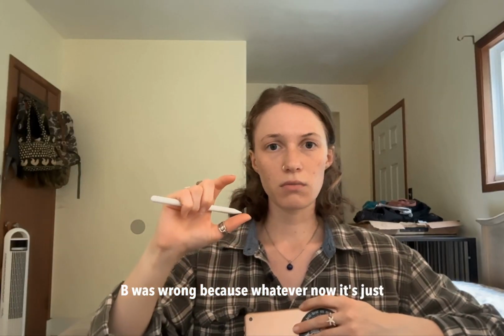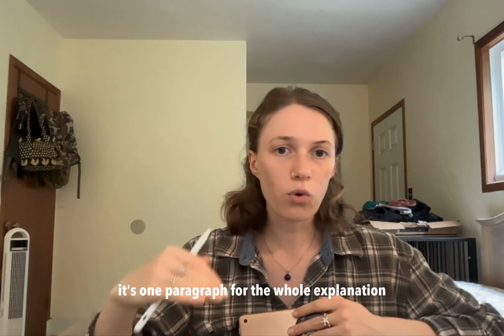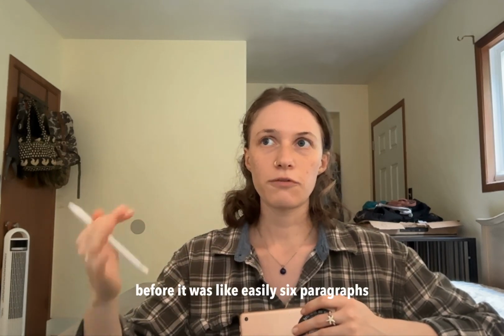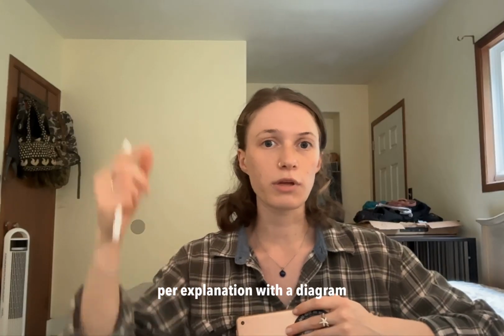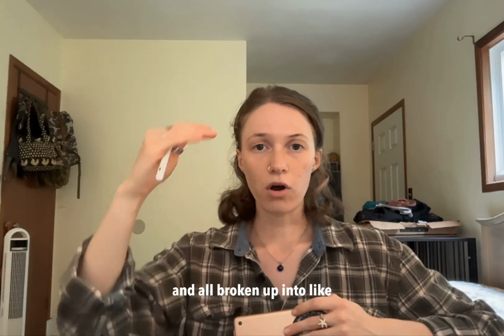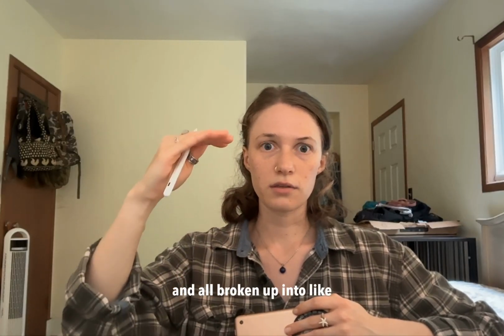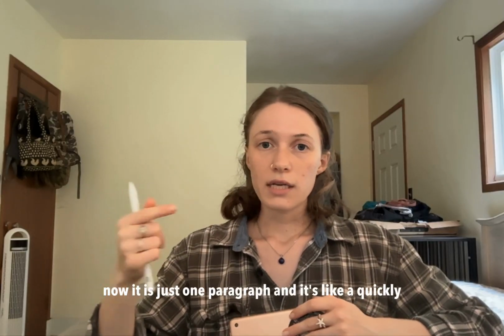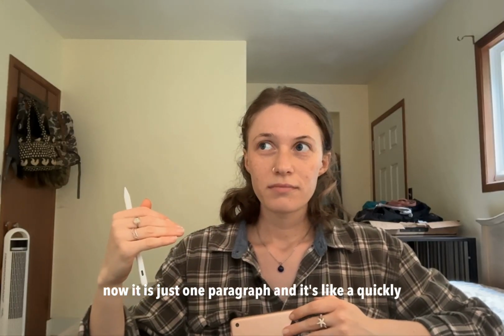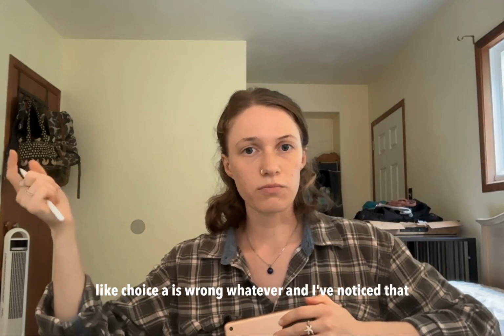Now it's just 1 paragraph for the whole explanation. Before it was easily 6 paragraphs per explanation with a diagram, clearly broken up into different paragraphs. Now it is just 1 paragraph, and it's quickly like choice A is wrong or whatever.